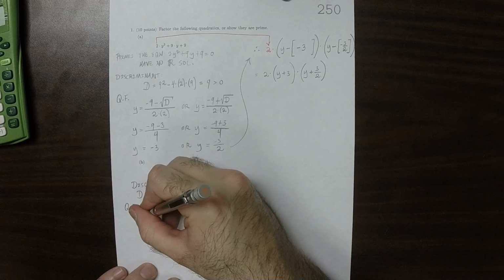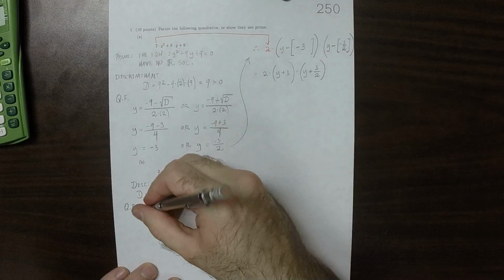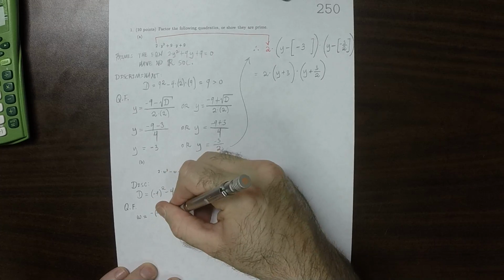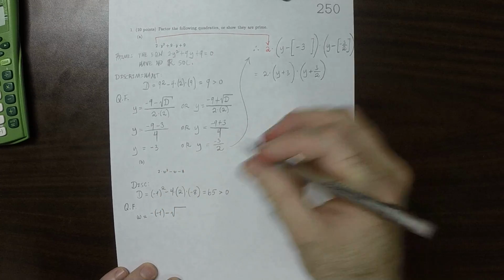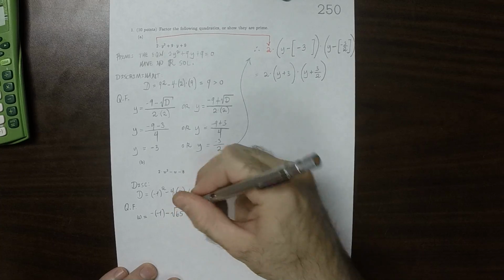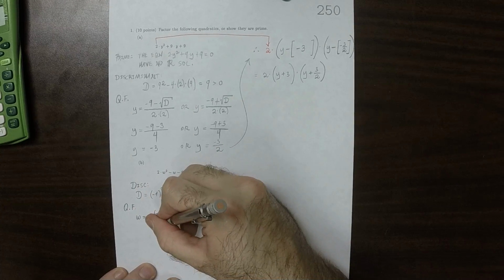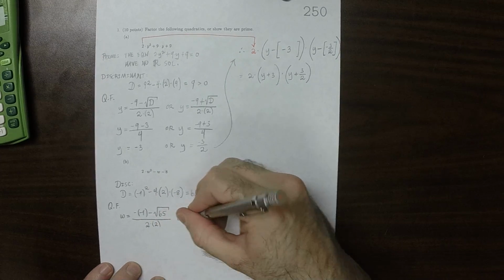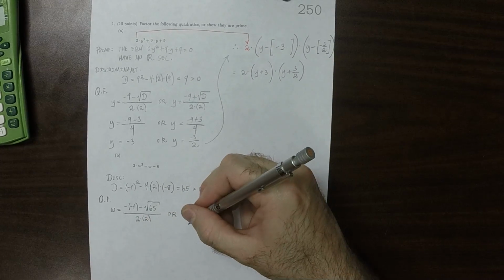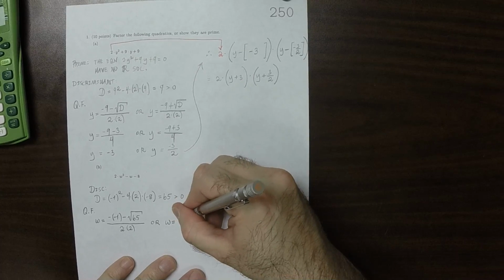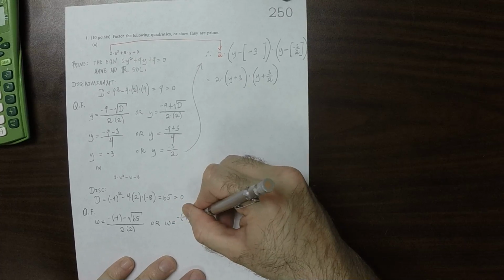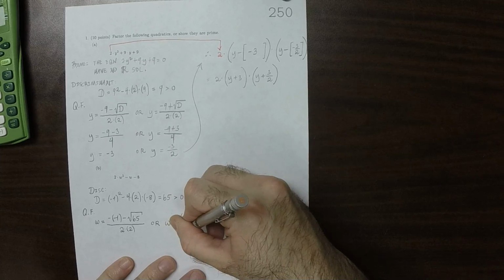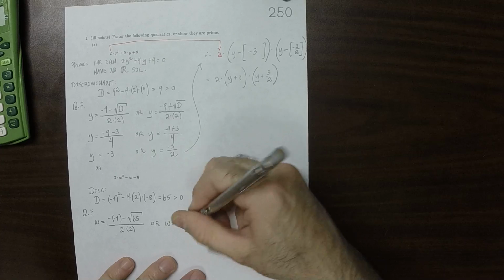That tells us that w could be negative negative 1, subtract the square root of the discriminant, which we found to be 65, over 2 times 2. Or w could be negative negative 1 plus the square root of 65 over 2 times 2.